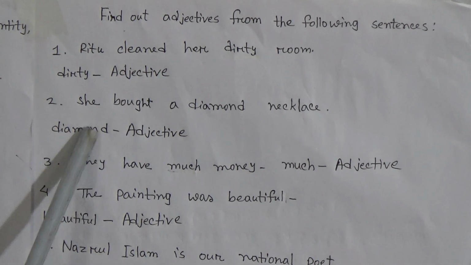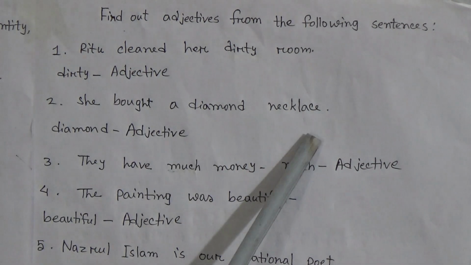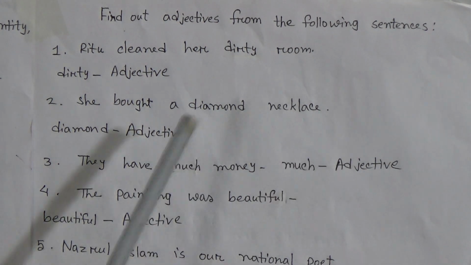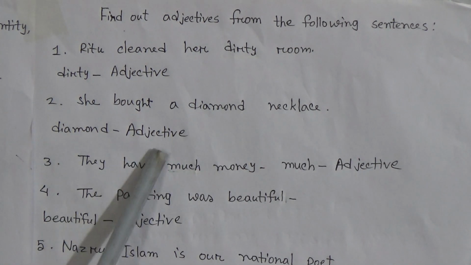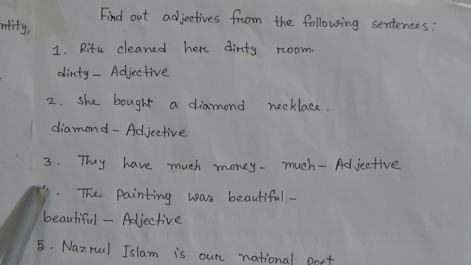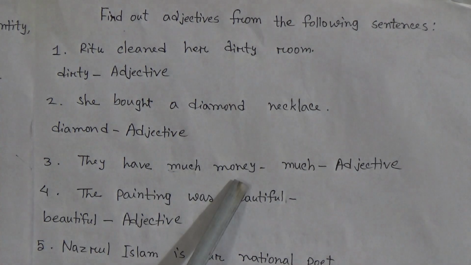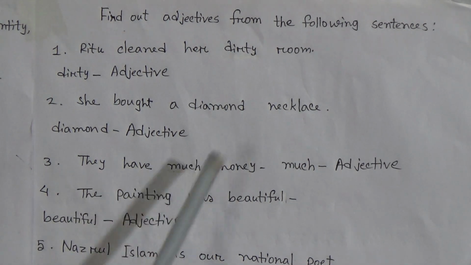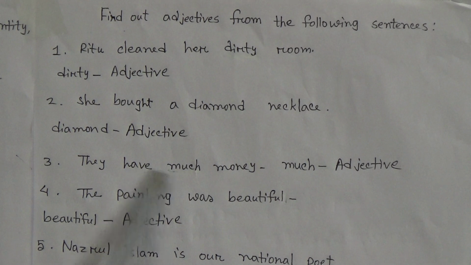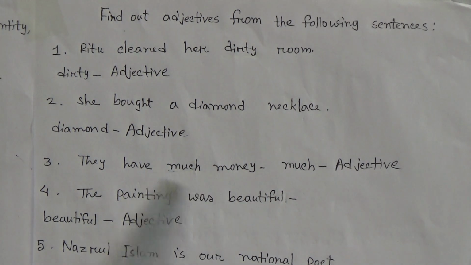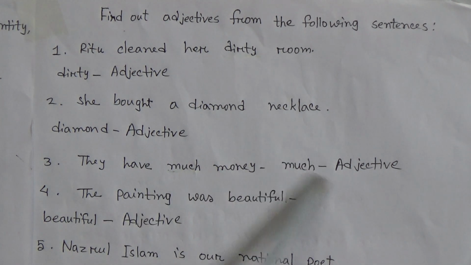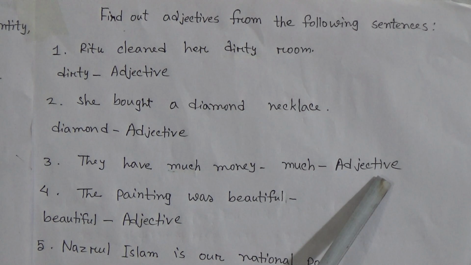Now number 2, she bought a diamond necklace. What type of necklace? Diamond necklace. So here the word diamond is an example of adjective. Number 3, they have much money. By the word much we can understand how much money they have. So here the word much is an example of an adjective.